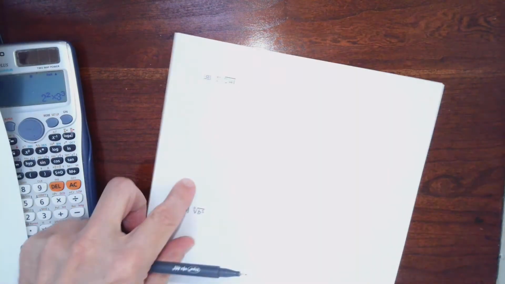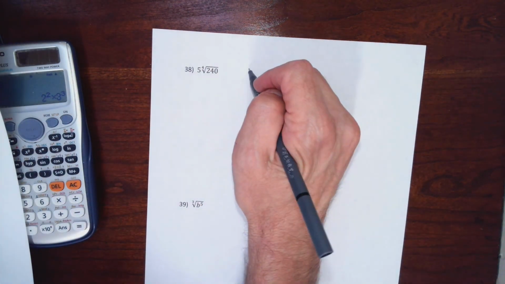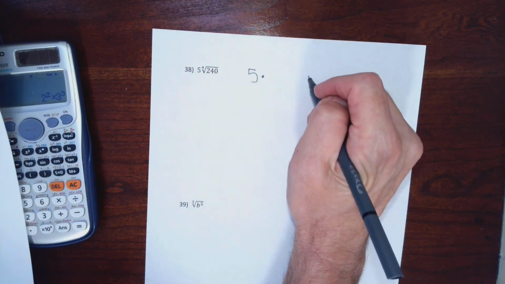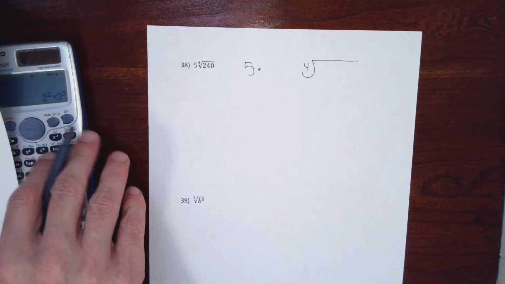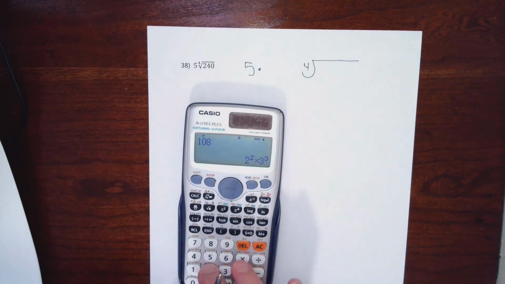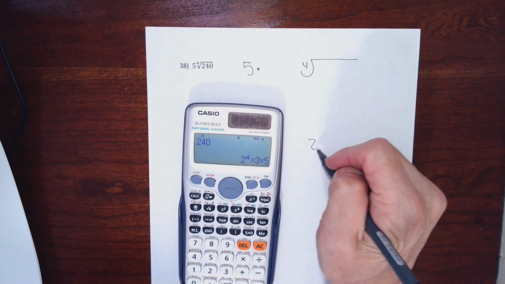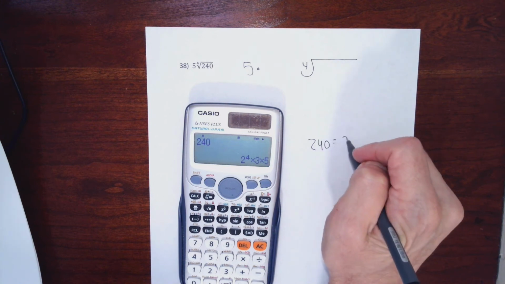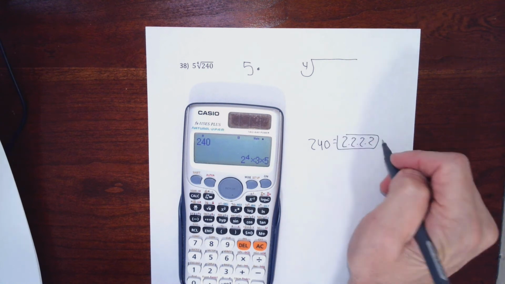A few more reducings. In 38, it's a 4th root, and it has a 5 out front. The 5 that's out front is going to stay out front and get multiplied by anything I might happen to bring out front when I reduce the 240. And I'm going to do my prime factor tree. It's a 4th power, so anytime I get a 4 of a kind, I get one of those out front.